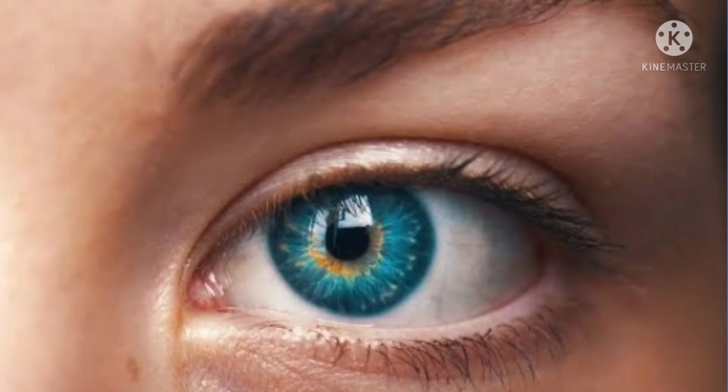What is the function of the iris, the big round ball of color? It regulates the amount of light entering the eye through the pupil. At the center of the iris, the pupil is present. It regulates the amount of light that enters through the pupil.